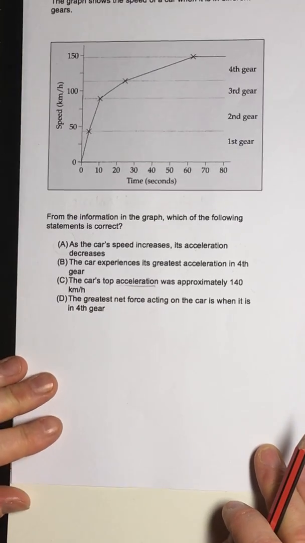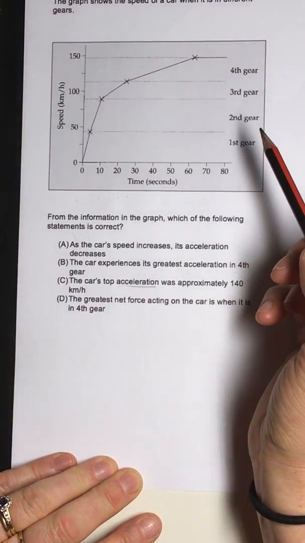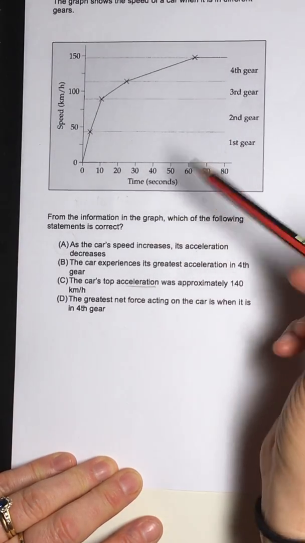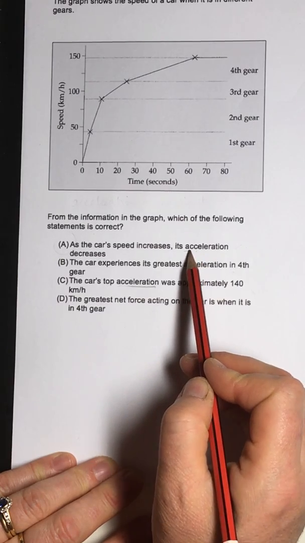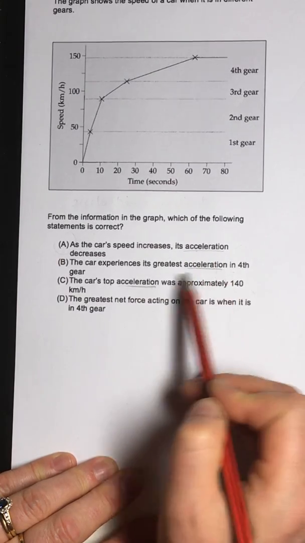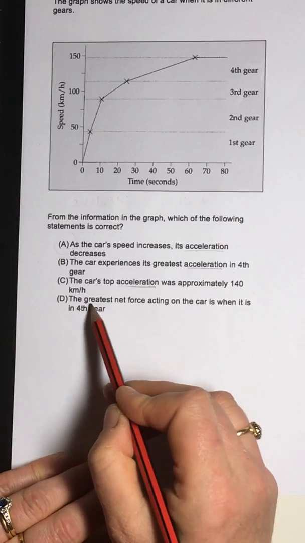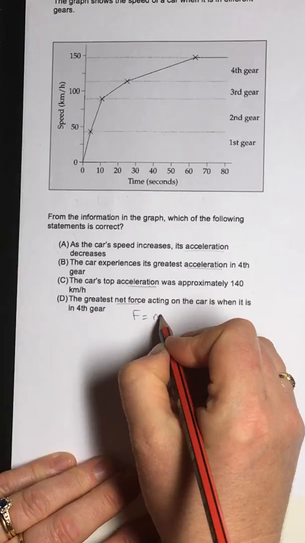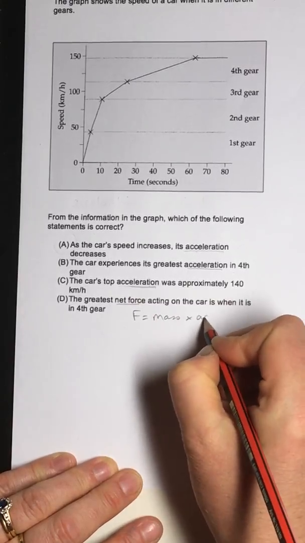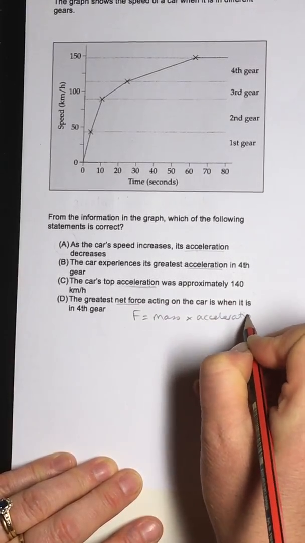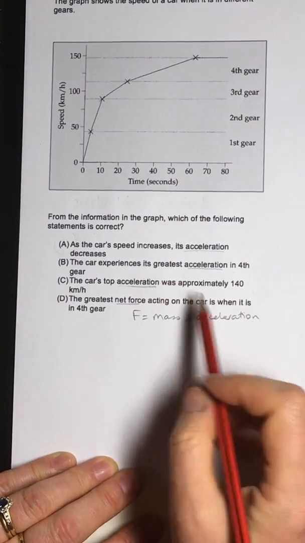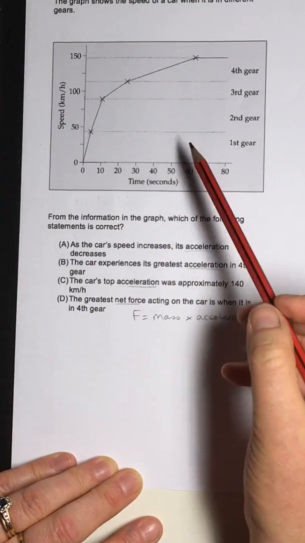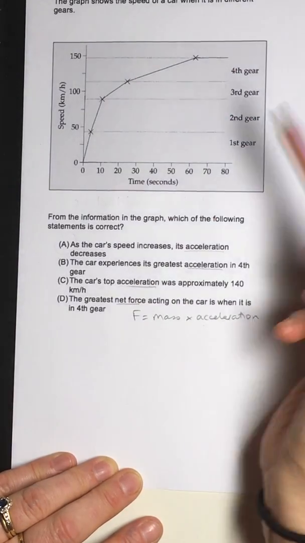Okay, final question. The graph shows the speed of a car when it is in different gears. From the information in the graph, which of the following statements is correct? Now notice that many of these statements include the word acceleration here, here and here. And here it's talking about a net force, which you will learn later is equal to mass times acceleration. You'll learn that next lesson. Anyway, each question is talking about acceleration, so it's really important to see what's happening with the acceleration at each of these points.